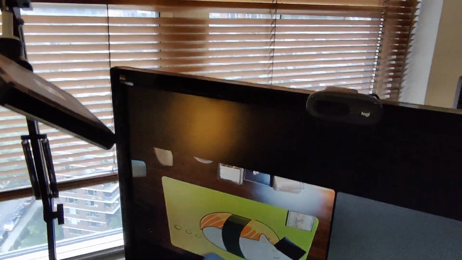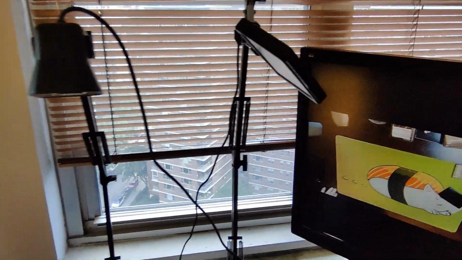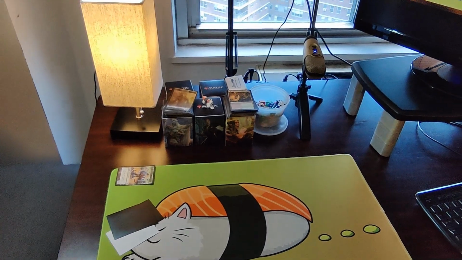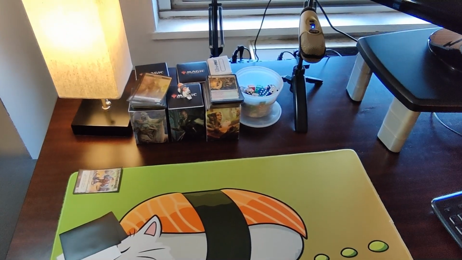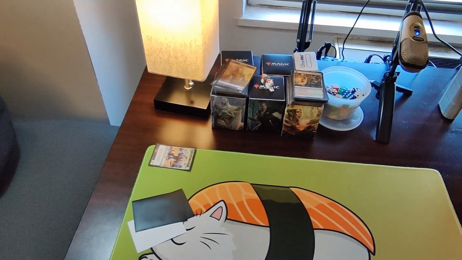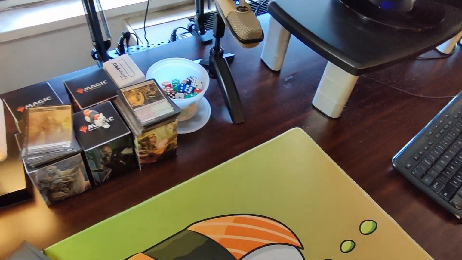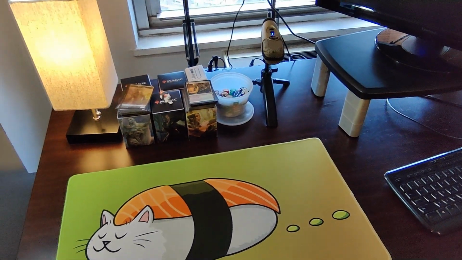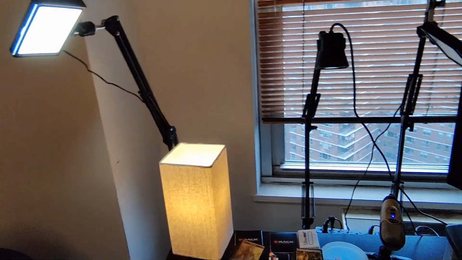I used to use this old, like $25 Logitech webcam, which was perfectly fine. Most of my earlier videos used that, but it doesn't look quite as nice, and since I'm doing videos, I decided to invest in something a little better. But yeah, that's basically it. I'm going to go over all the specs and everything and how to set everything up with the software. So if you're only interested in that, then skip to that part of the video. But this is what my webcam setup looks like.